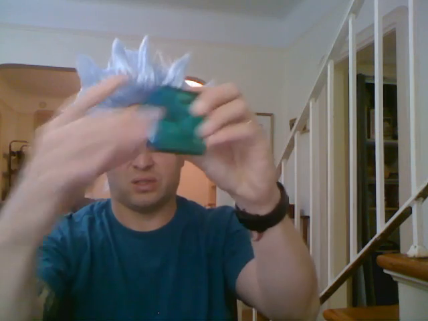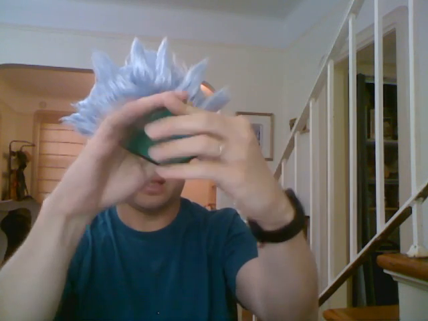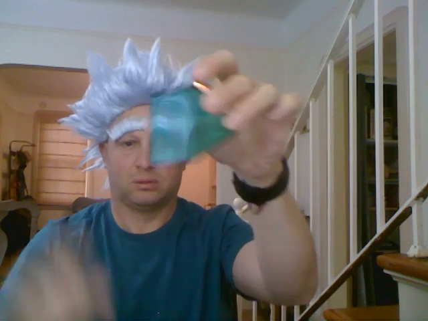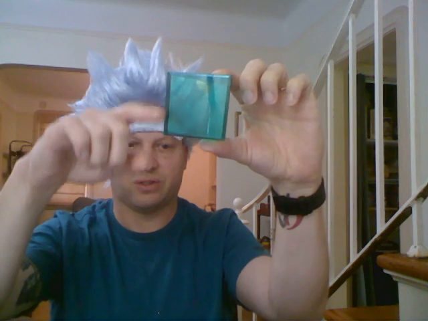Now remember, the base is the two sides that are congruent and opposite each other, and it's times the height. The height is the distance between the two bases.